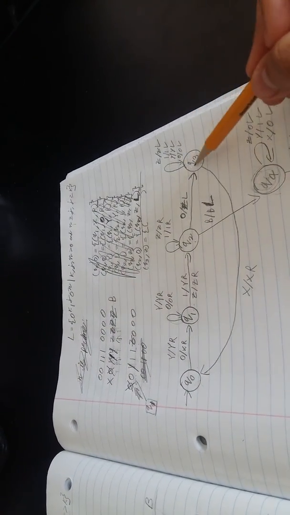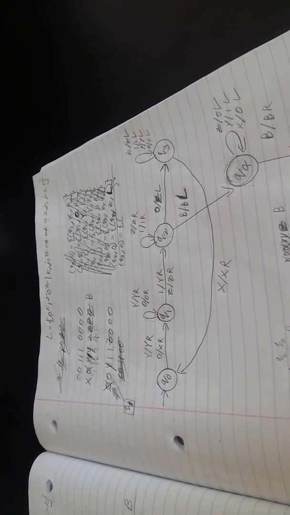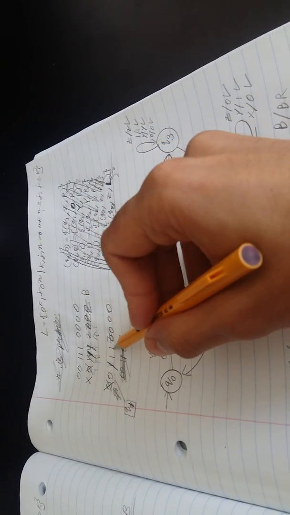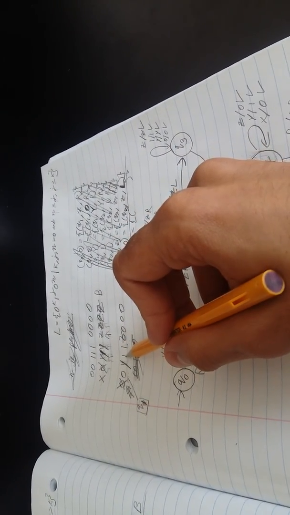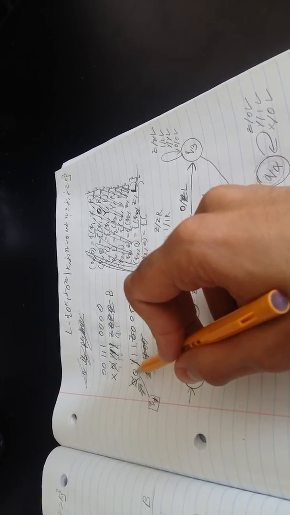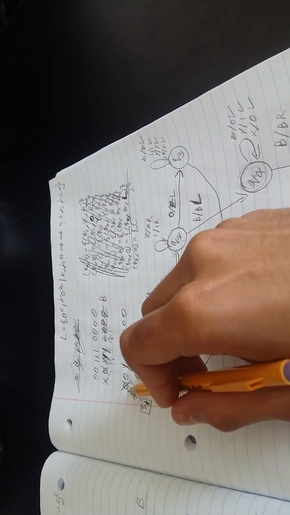So in this new state q3, if we read a z, if we read a 1, we move left, again we move left, y again move left, then 0 we move left. Now we got to an x.